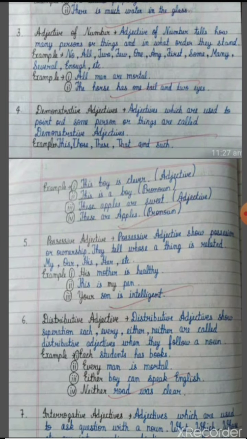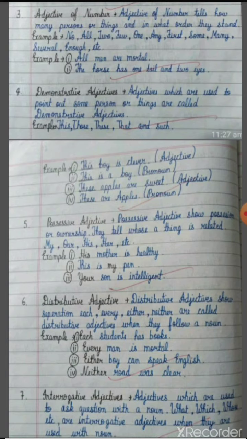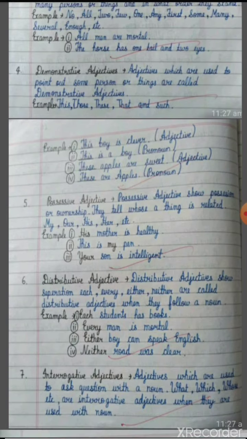And number 4, demonstrative adjective. What are demonstrative adjectives? Adjectives which are used to point out some person or things are called demonstrative adjectives. That means the things are nearer or farther, singular or plural. If we say this, then this is a demonstrative adjective. Suppose this, those, these, that, like that, these are fine examples of the demonstrative adjective.